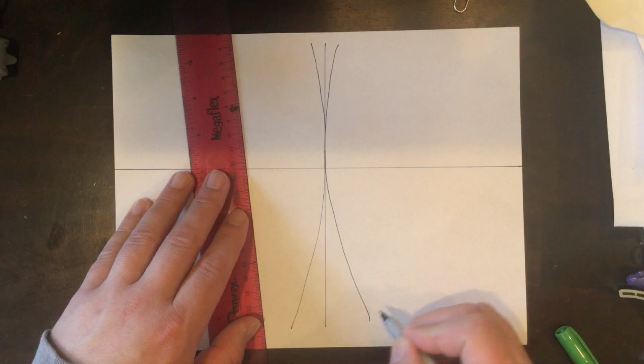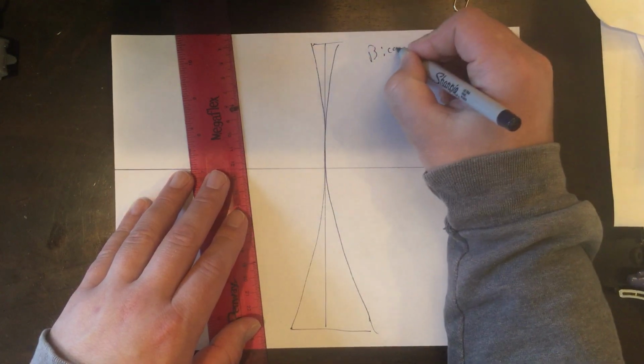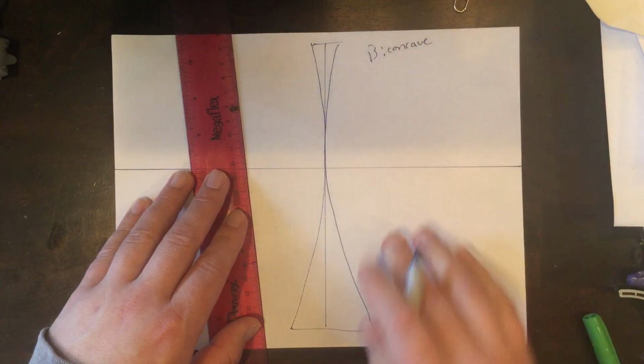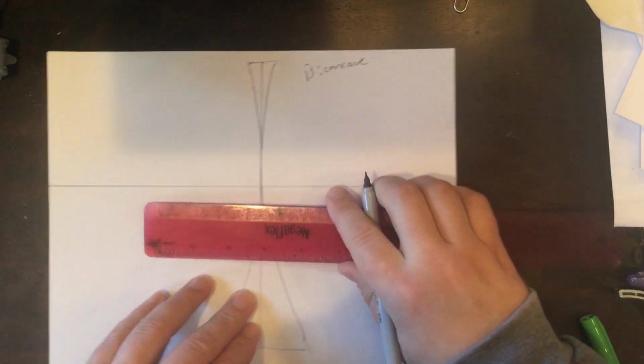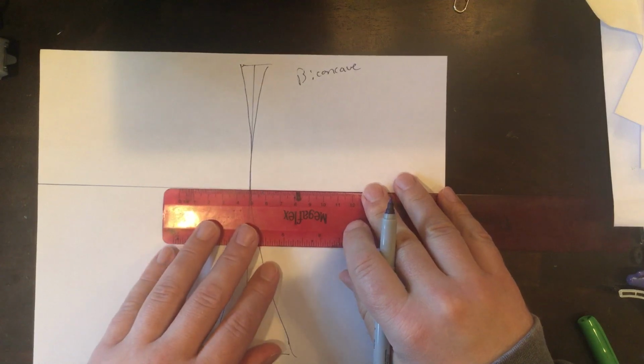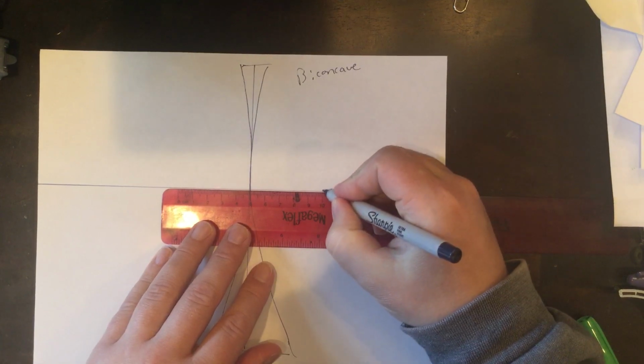It's pretty much terrible. But there's my biconcave. I do have it right here. Once again, I'm going to make my focal points at 5 centimeters. I just know it's going to fit on the paper if we do that.